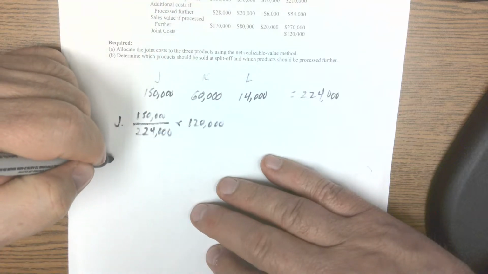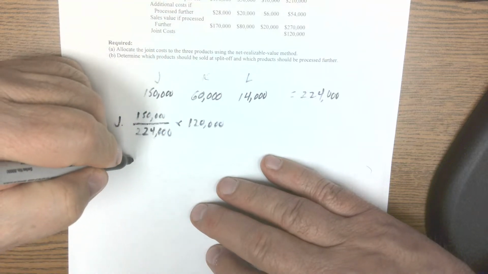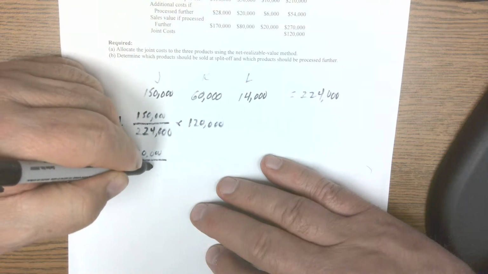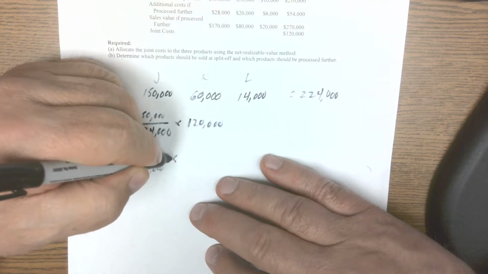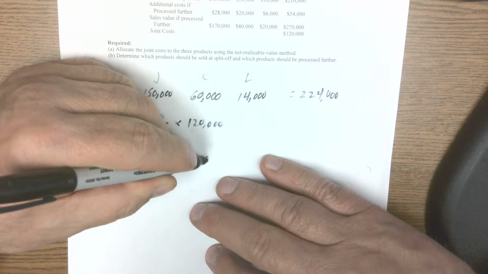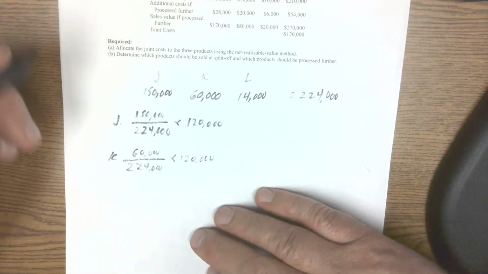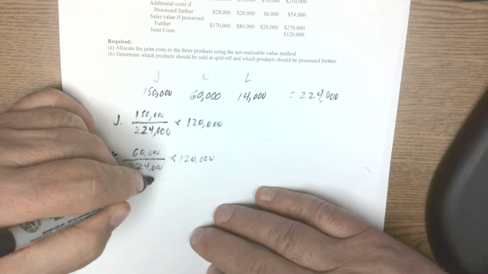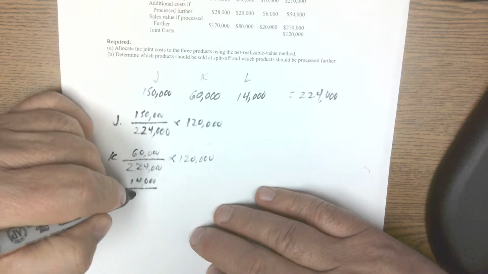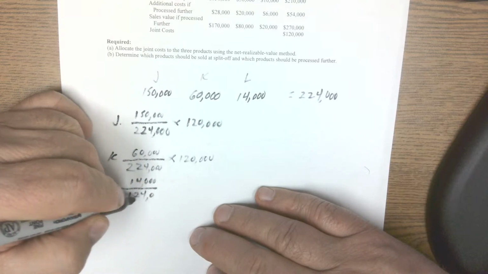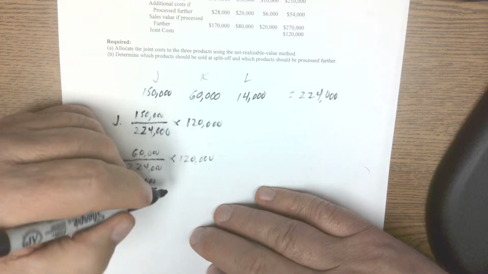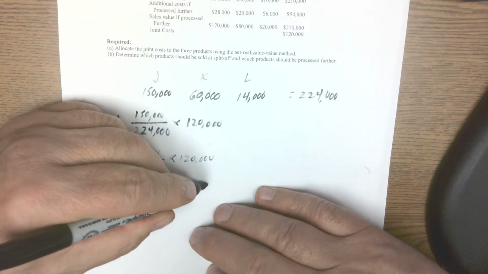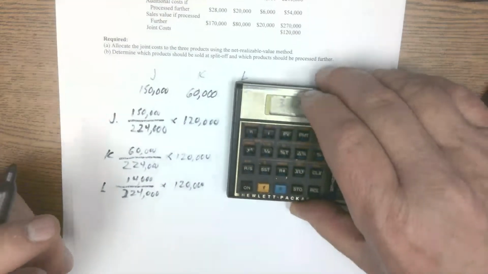For K, we will have 60,000 divided by 224 times 120. And L will be 14,000 divided by 224 times 120,000.